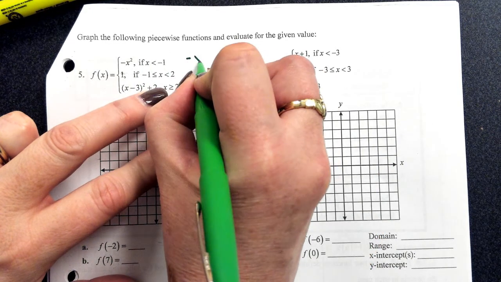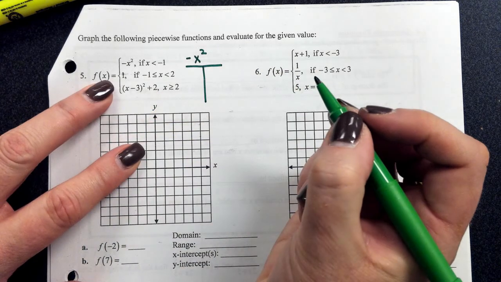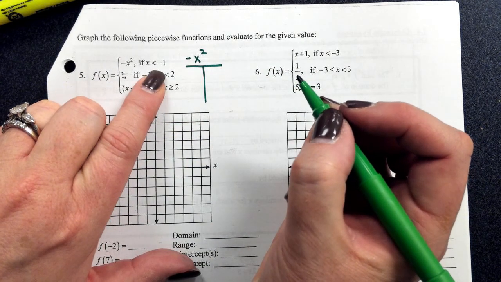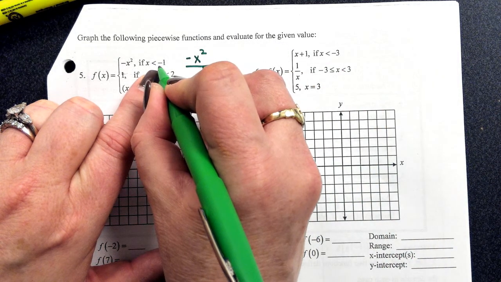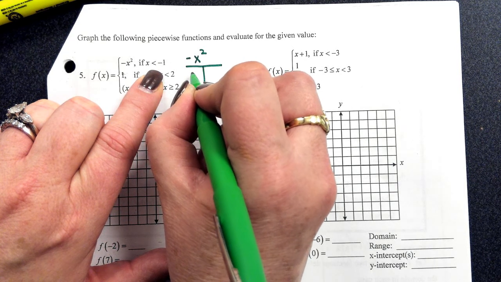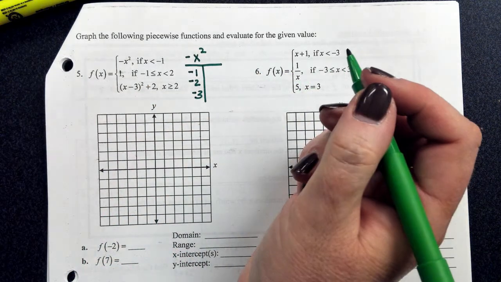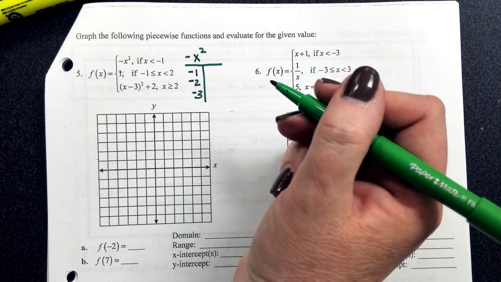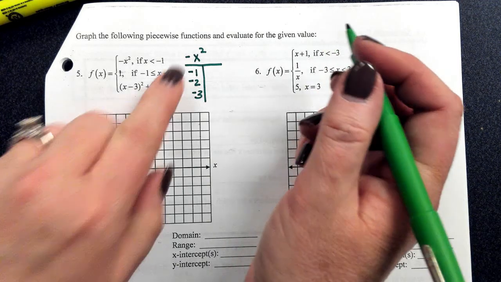So when I make my table for negative x squared, here's my x and y table. What x value am I going to start at? I want x values less than negative 1. So what x value am I starting in my table? Negative 1, negative 2, negative 3. When you have this many, just go ahead and do 3 points. That's fine. Okay?